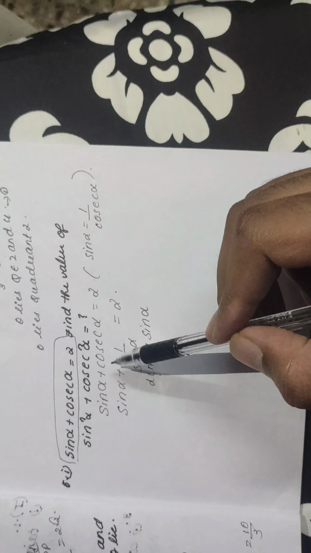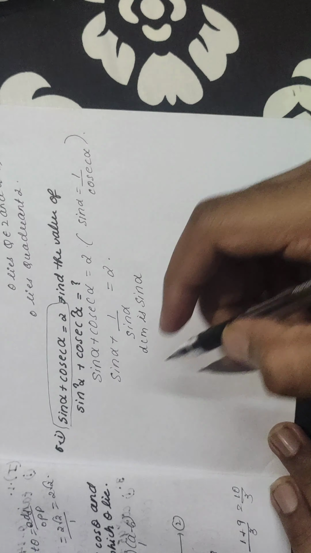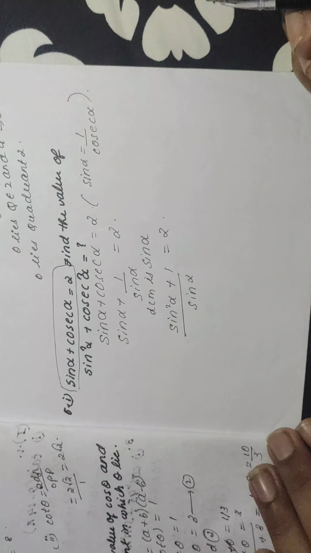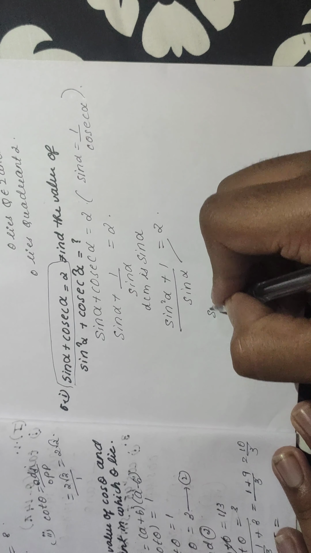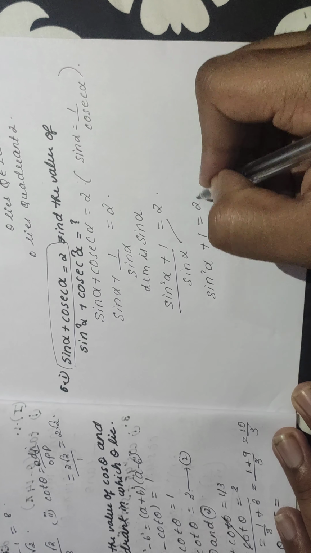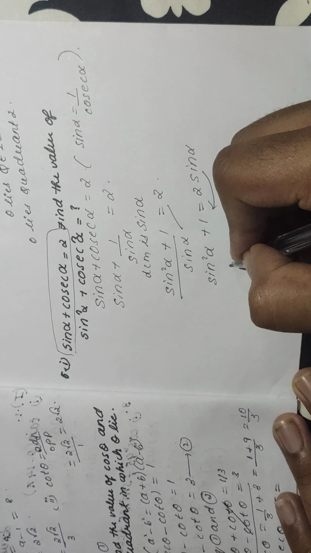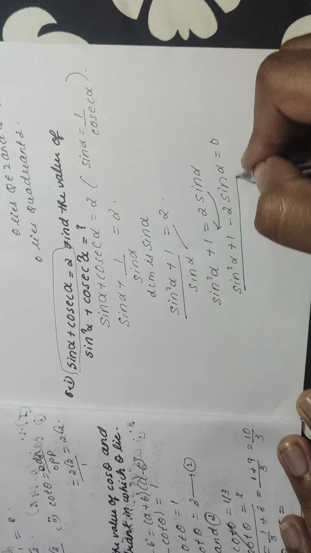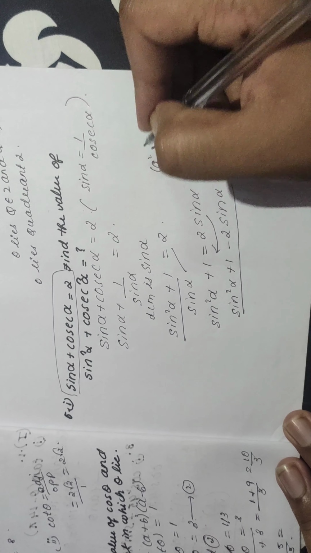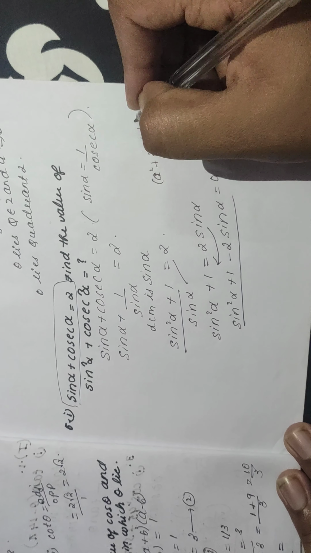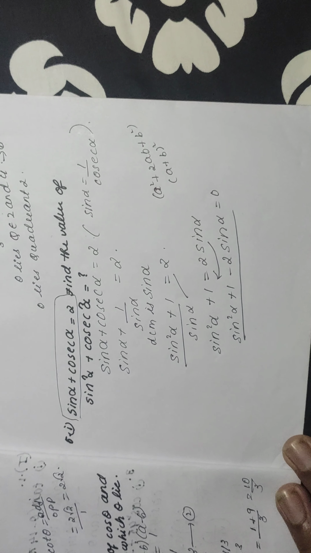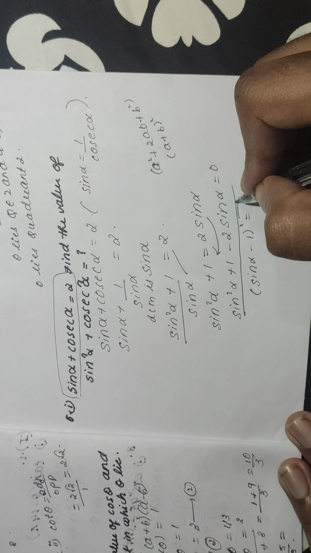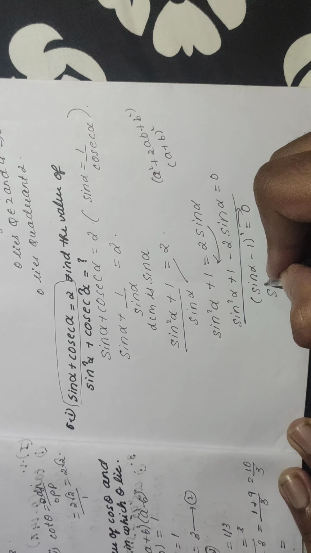So in this given question, convert this cosecant alpha into 1 by sin alpha, and the LCM is sin alpha. So sin square alpha plus 1 by sin alpha is 2. So cross multiply with this value. Sin square alpha plus 1 is equal to 2 sin alpha. Take this to LHS. So sin square alpha plus 1 minus 2 sin alpha is equal to 0. This value is in the form of a square minus 2ab plus b square, which means a minus b whole square. So this can be written as sin alpha minus 1 whole square is equal to 0. Take this whole square to the other side, which becomes 0. So sin alpha is equal to 1.